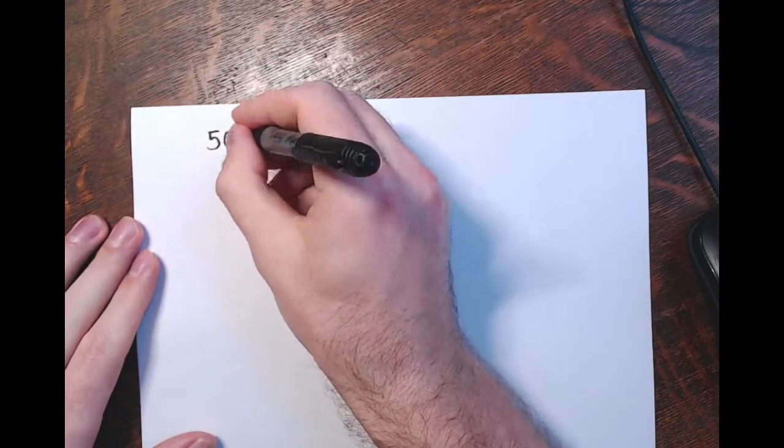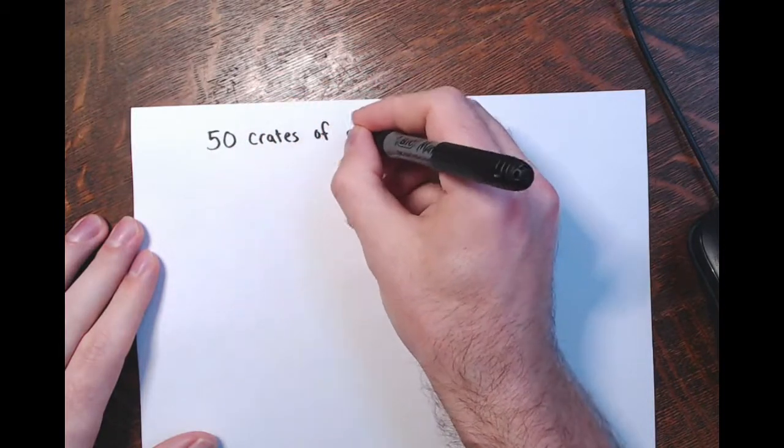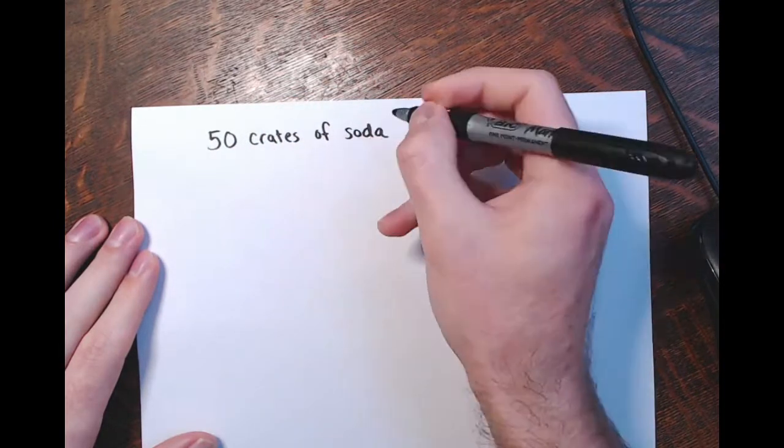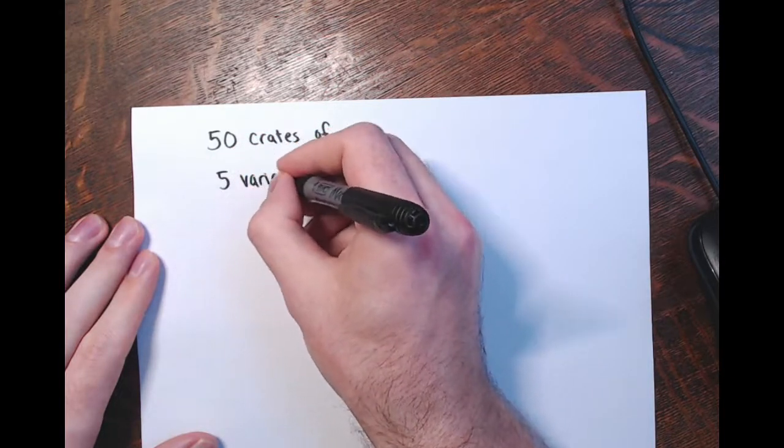So 50 crates of soda she's ordering, and there are 5 varieties of soda.